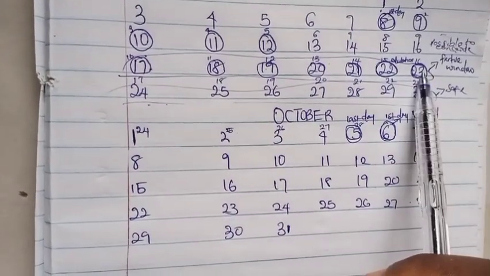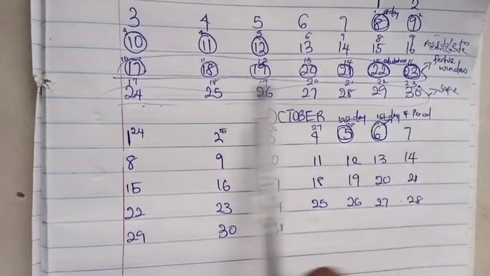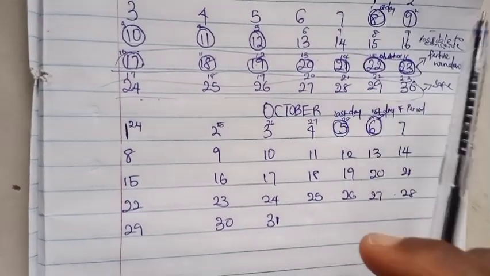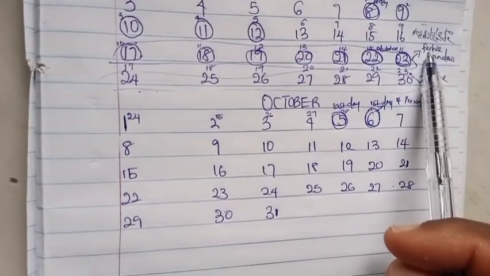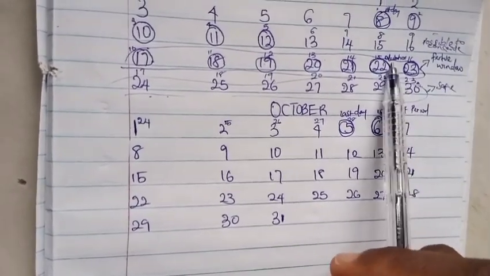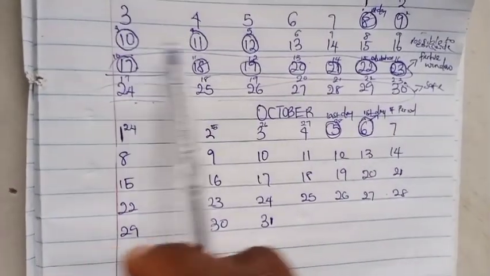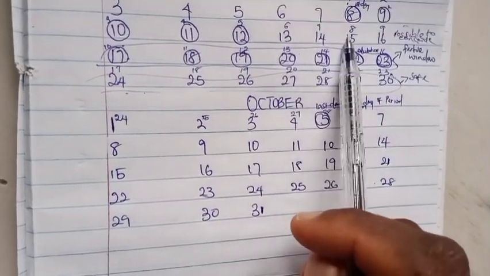So if you have sex on any of these 13th, 14th, 15th, or 16th days, you are able to conceive. Also, my fertile window is from the 17th, 18th, 19th, 20th, and 21st.